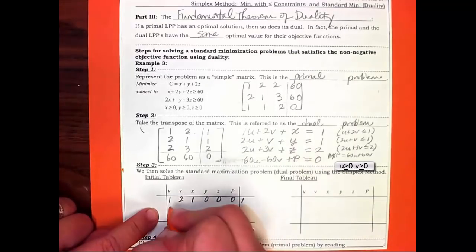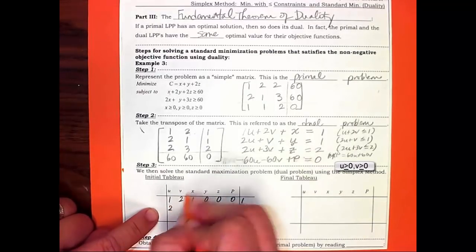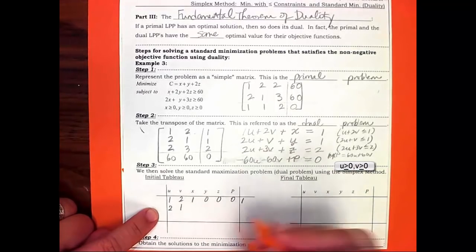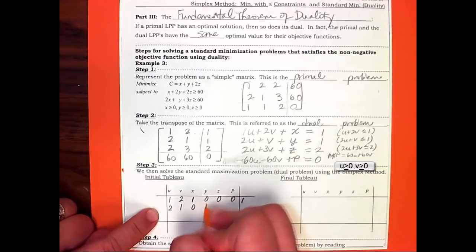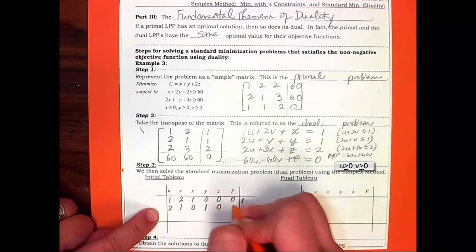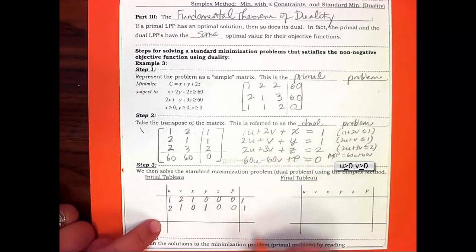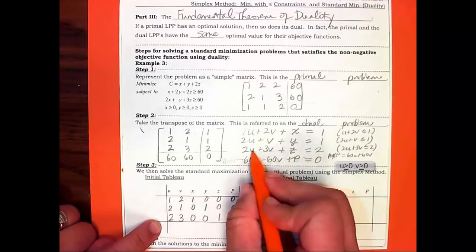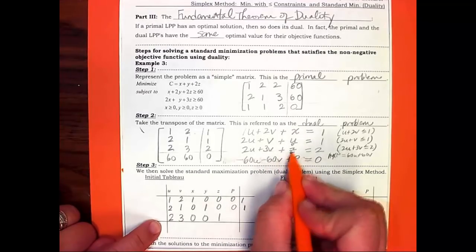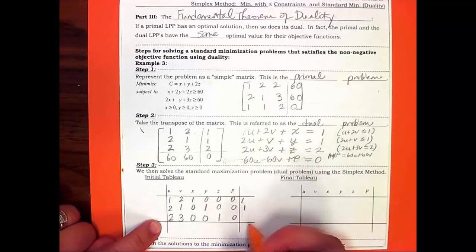The next equation, we've got 2 for u, 1 for the coefficient on v. The slack variable x is not there, but we do have a slack variable of y, so we need a 1 there. 0, 0, and 1. Third equation, we've got 2, 3, 0, 0, 1. So reading off from here, no x, no y, but we do have a z, and that's equal to 2.